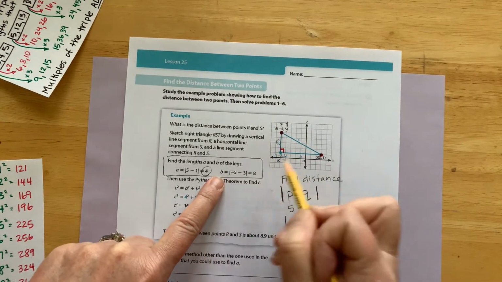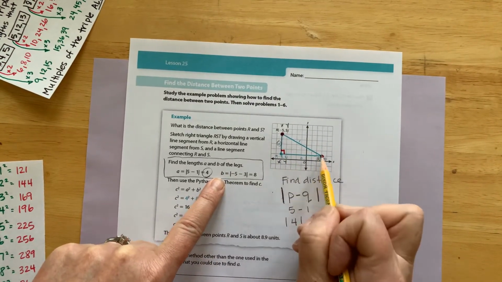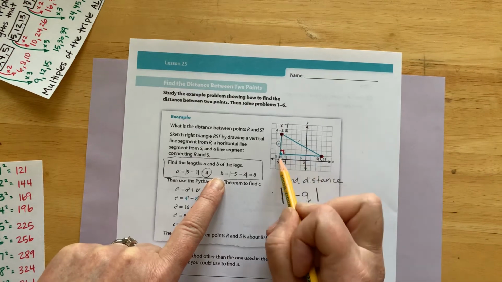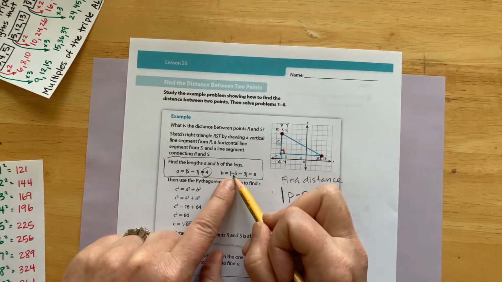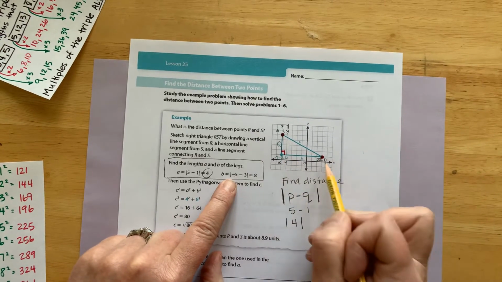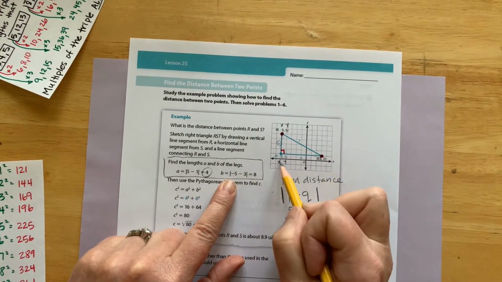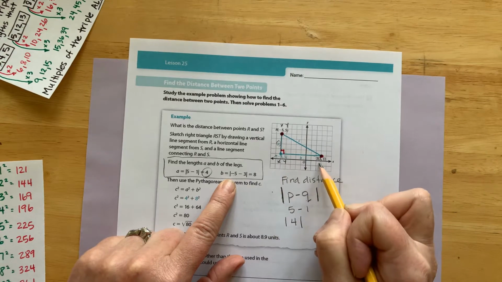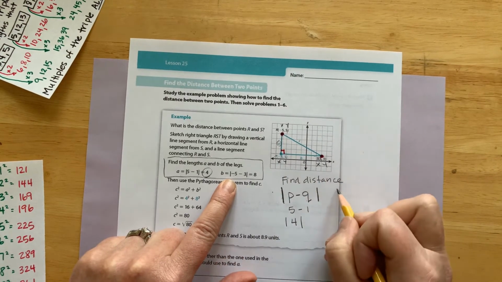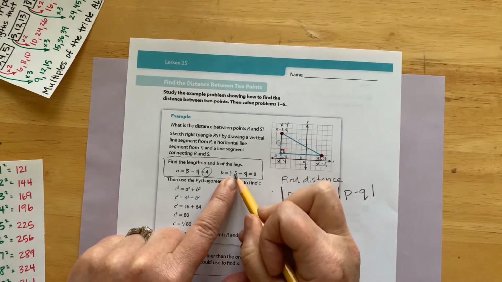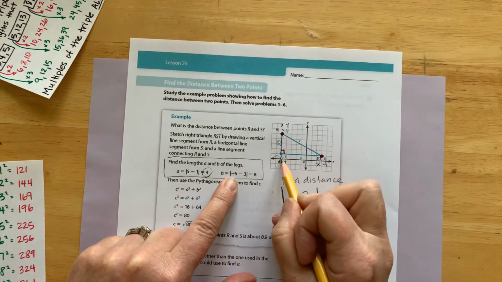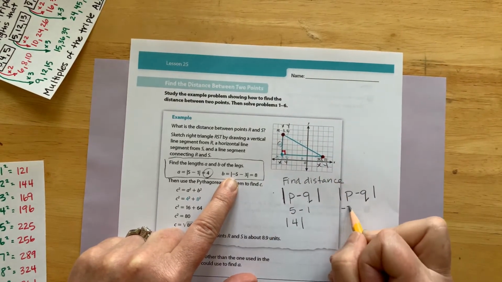Now, B, notice that B is running along the x-axis. It is the horizontal. So we are going to look at the x values in our coordinates. So notice that this is x and this is y, and this is x and this is y. So to find the distance of P minus Q, they took the negative 5, which is our x value, and plugged it in.